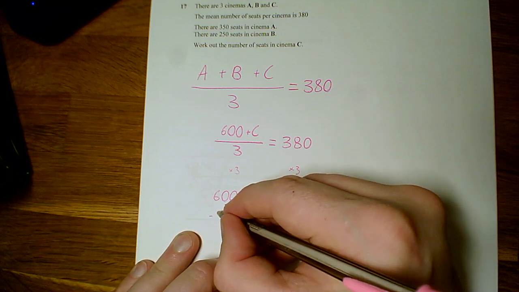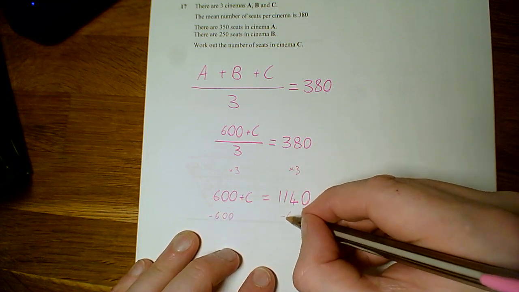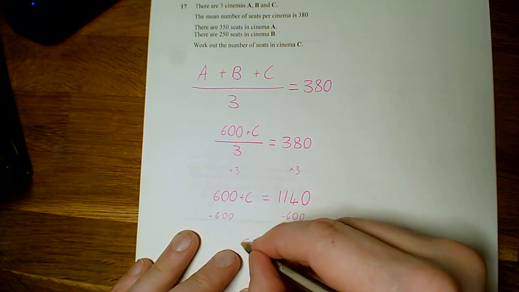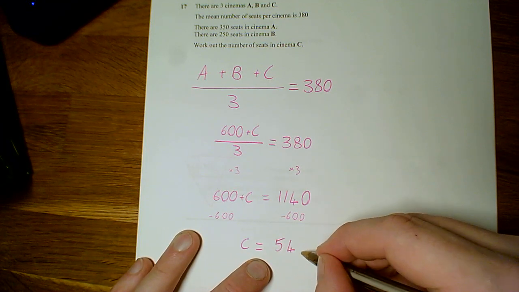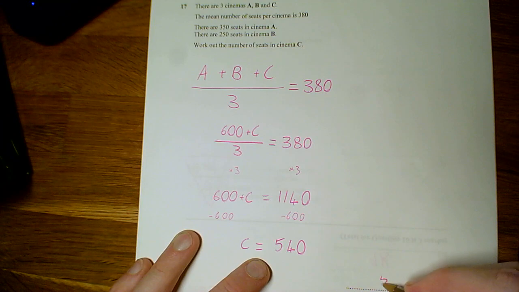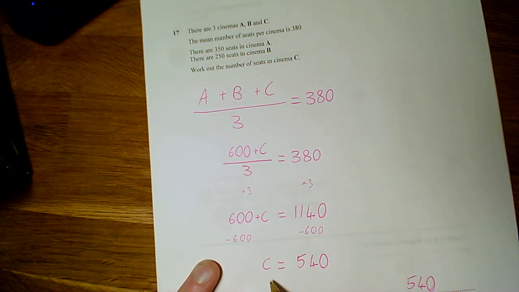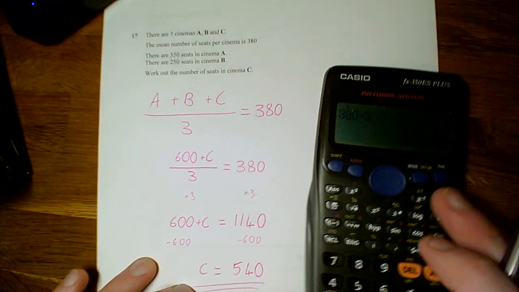Almost got C on its own. I need to take away 600. Take away 600. So I get C equals 540 people. 540 seats. Let's just double check that works.